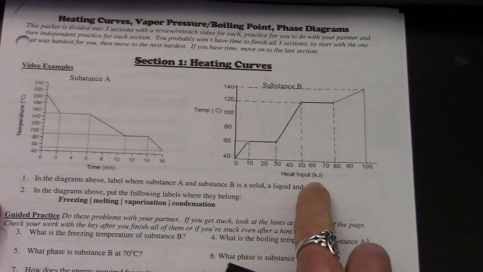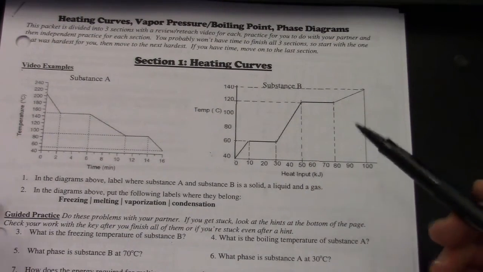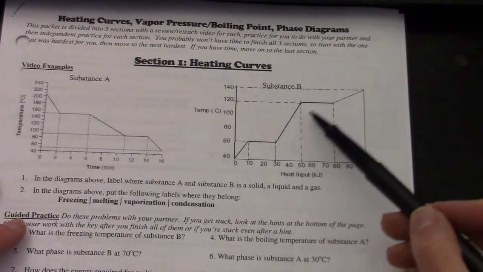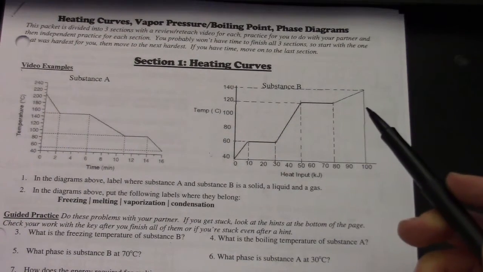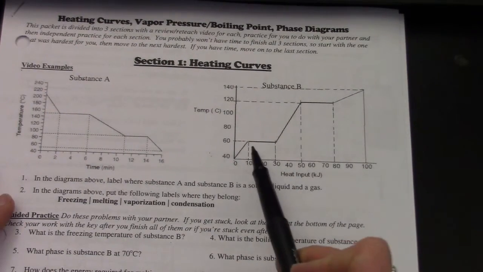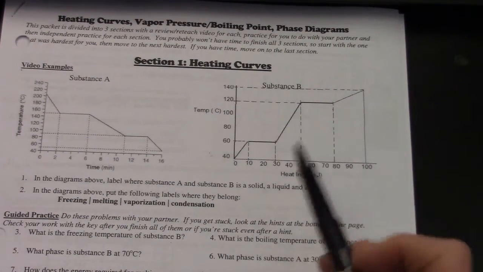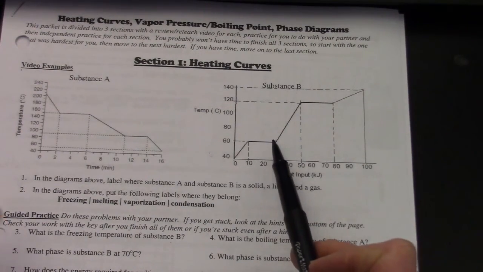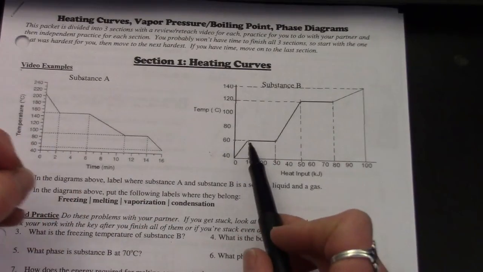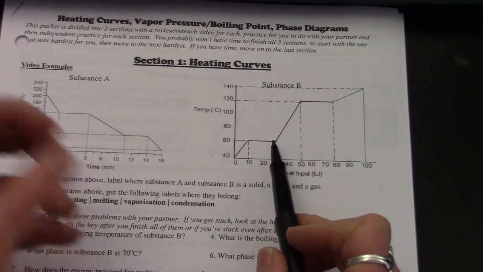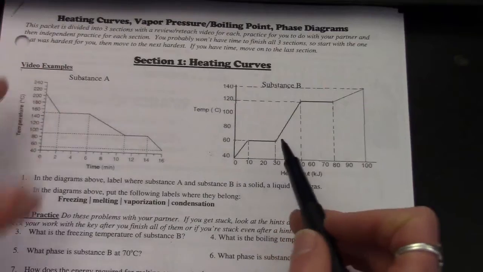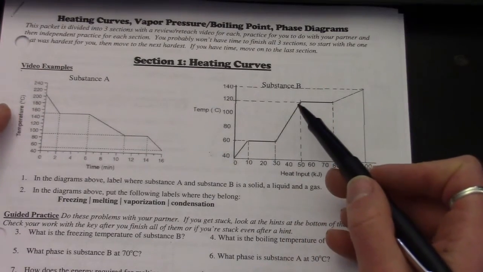And before we started this unit, you might have thought, oh, as I heat something, the temperature just goes steadily up. But that's actually not what happens, because it takes energy for that substance to go through a phase change. And so while it's going through a phase change, all of the heat that's going into it is devoted to changing phase and not raising the temperature. So the temperature only rises when it's not going through a phase change.